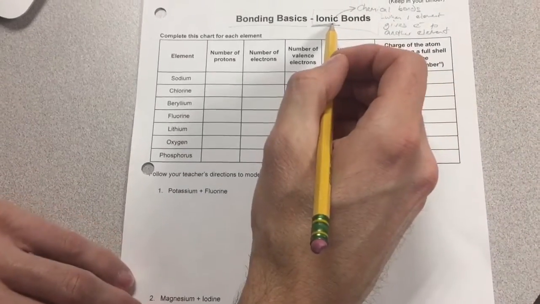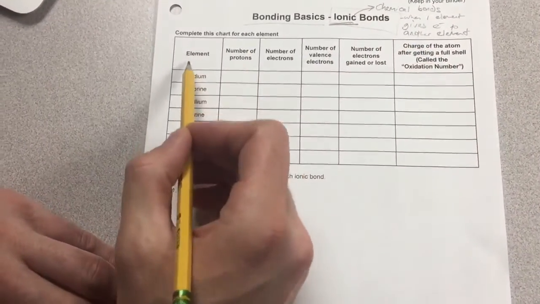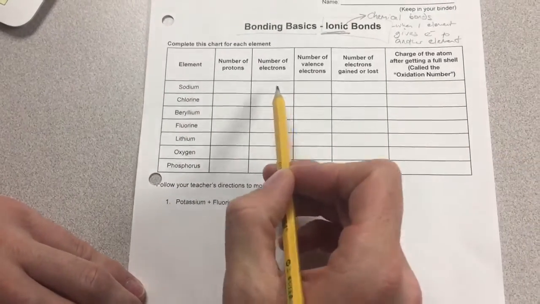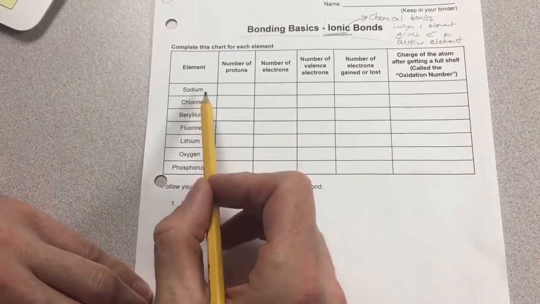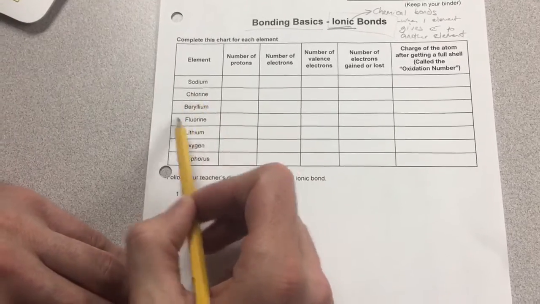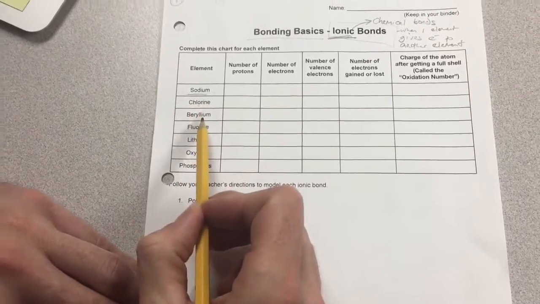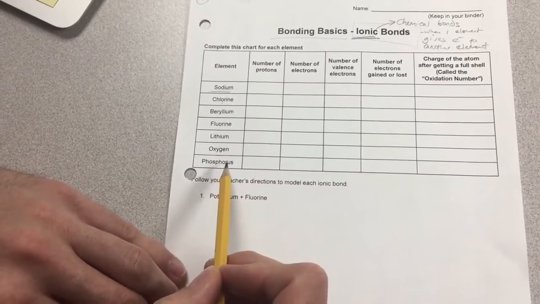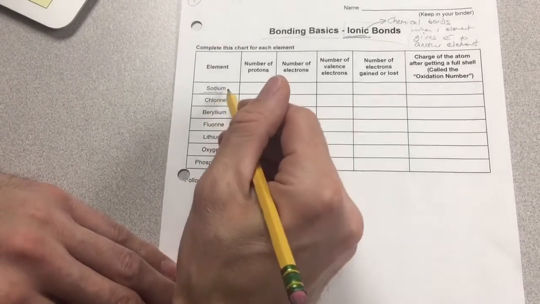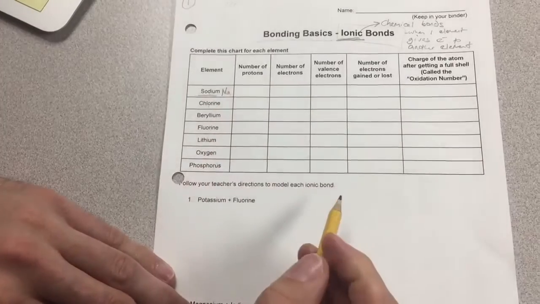Before we learn how these bonds work, we got to do a little bit of review so that we can be real quick and fresh with the parts of each of the elements. I'm going to show you how to do the first two, and then I'm going to have you do all of these on your own. We'll start with sodium. If we remember, the symbol for sodium is Na.